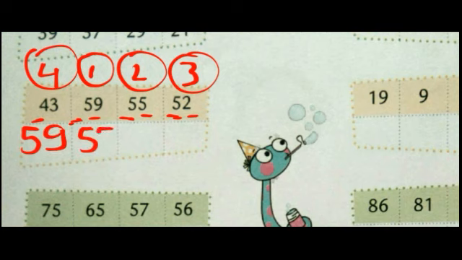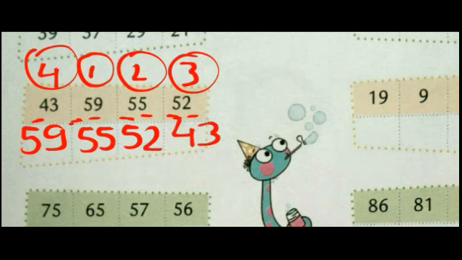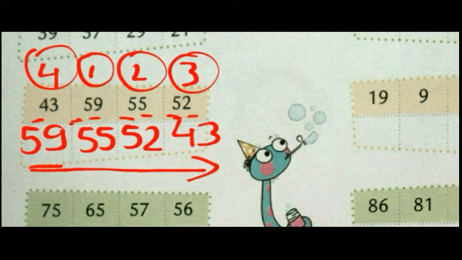55, number 2. 52, number 3. And 43, number 4. So see, it is arranged from biggest to smallest. That means in decreasing order. This is the way how you arrange them in decreasing order. That means from big to small.